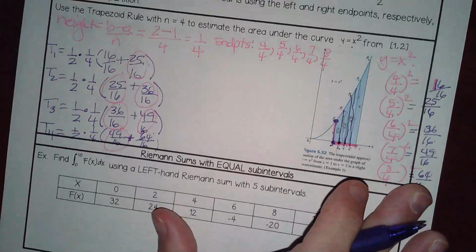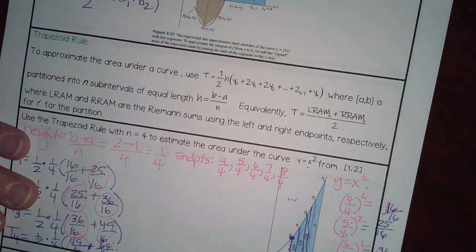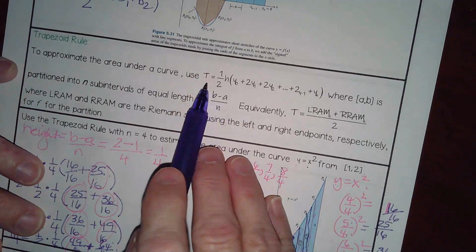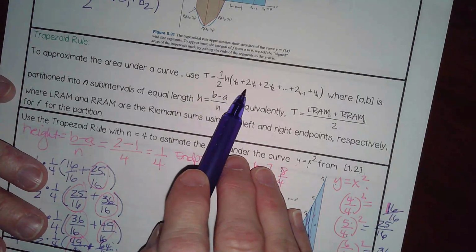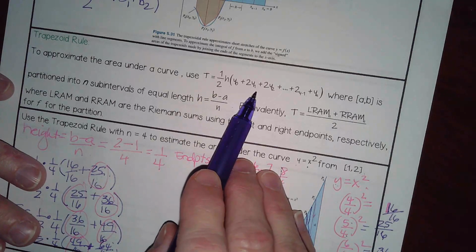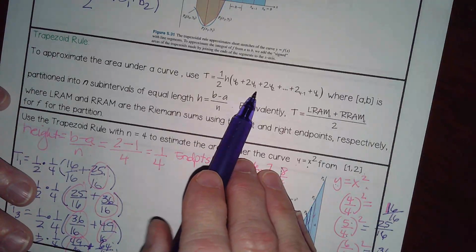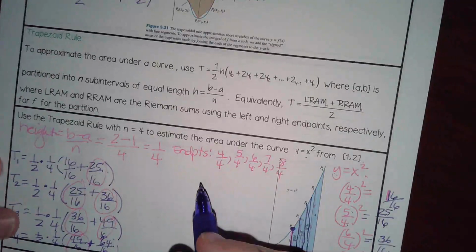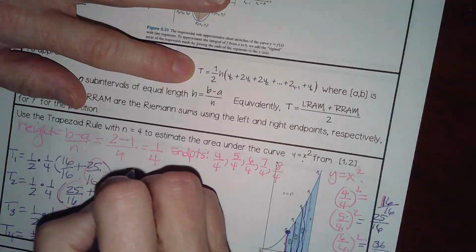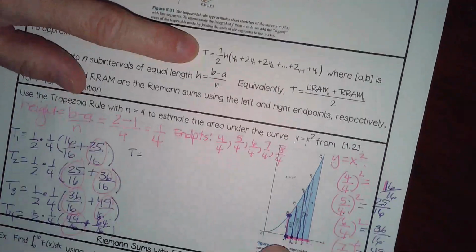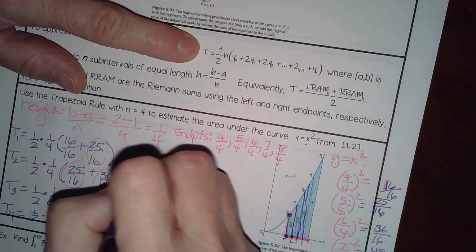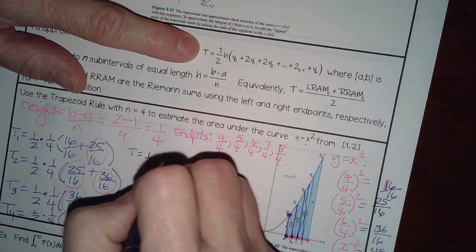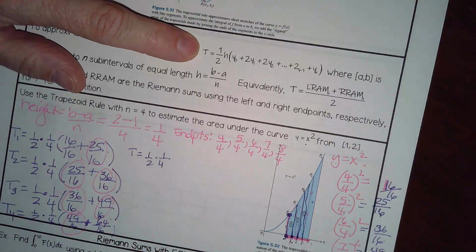So taking this information here, if we look at the formula that I've provided here, when you're trying to find the area under a curve using a trapezoid rule, then instead of doing this individually, you could write it as T, or the area using the trapezoid approach or rule, is 1/2 the height, because all of them have the same height of 1/4.